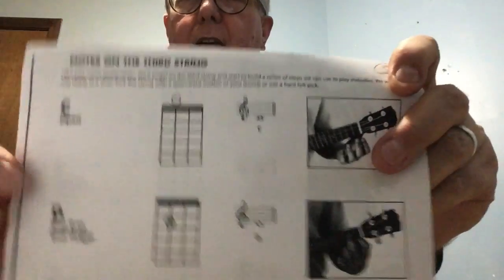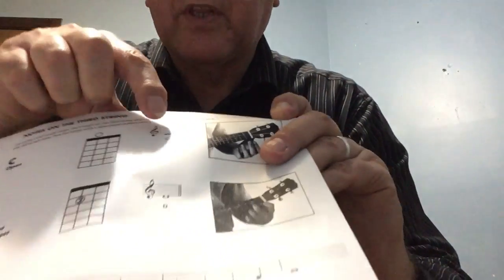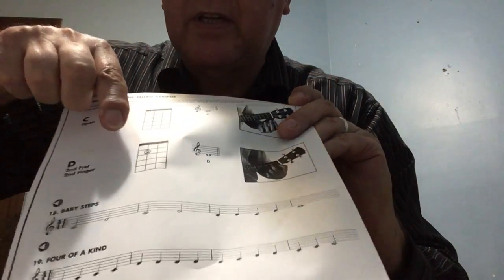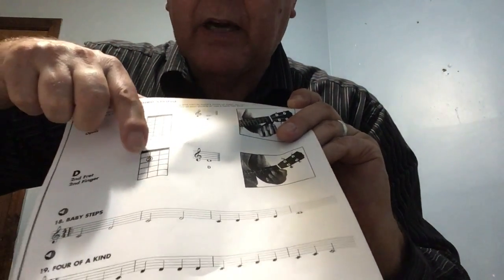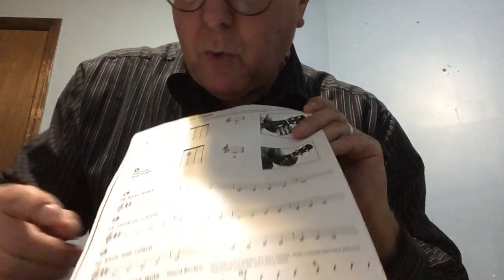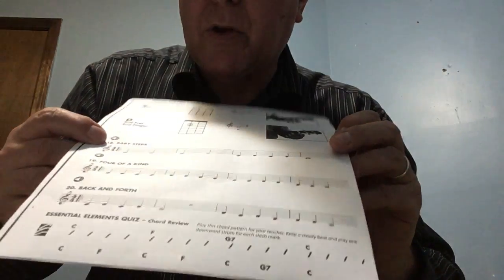I'll look at my piece of paper again, and it'll say C. It'll show me the diagram. It'll show me what the note looks like on the staff. And the same thing with D. Shows me what it looks like on the diagram and then on the staff. Then I'm going to go on to this next one, which says baby steps. And you'll notice those are all half notes. Well, no, they're not. Never mind. The first 2 measures are half notes.